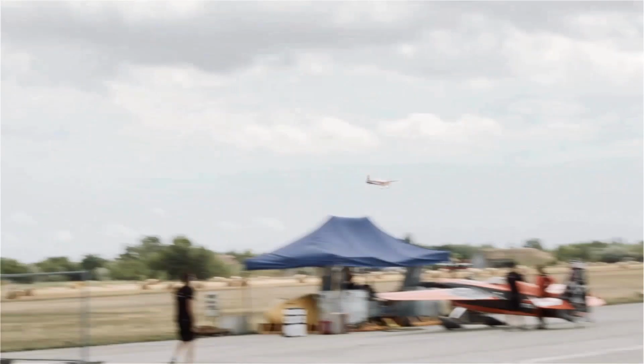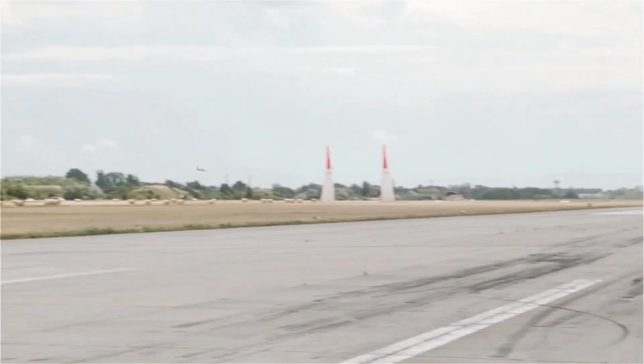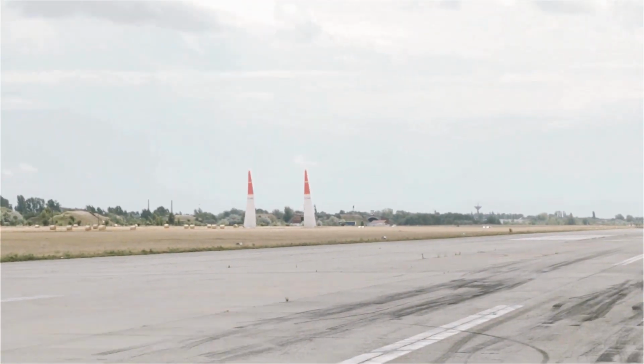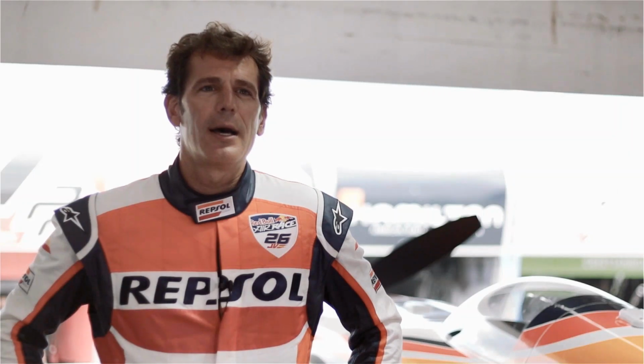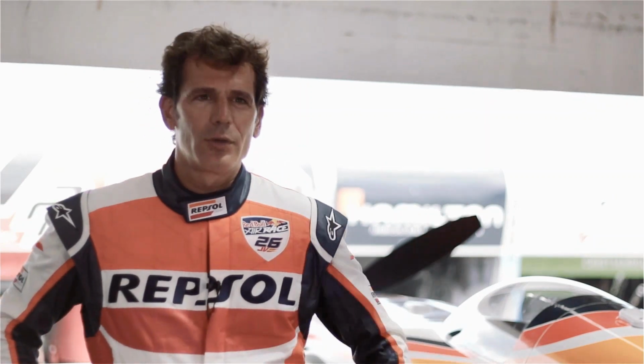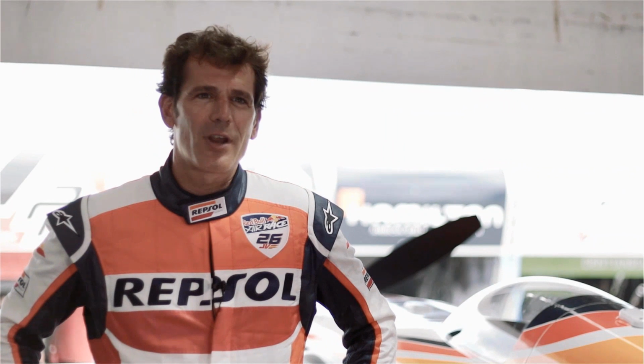2 years ago, we wanted to start developing even more the airplane aerodynamically, and we got in touch with an engineer in Spain that also gave us the contact of Mentor Graphics. At the end of 2016, Team Velarde approached Mentor Graphics and asked if we could help with the external aerodynamics of their aircraft.